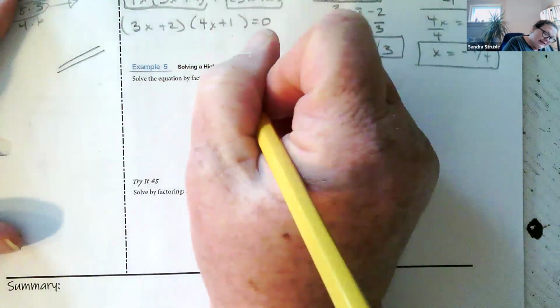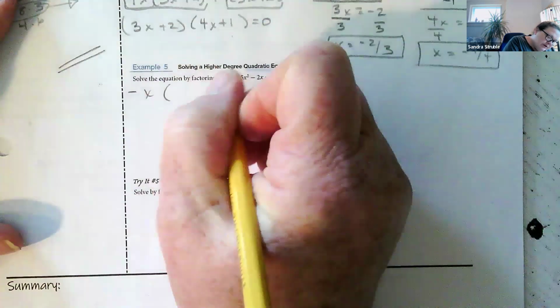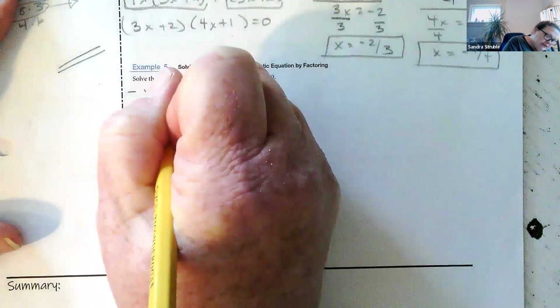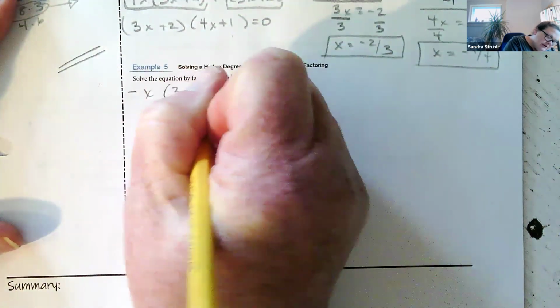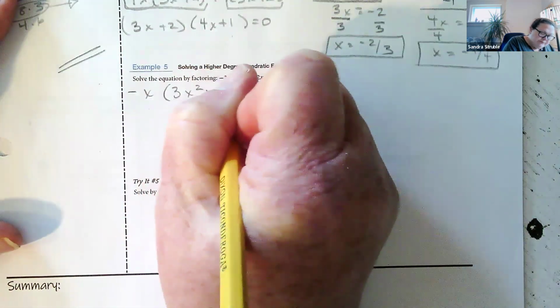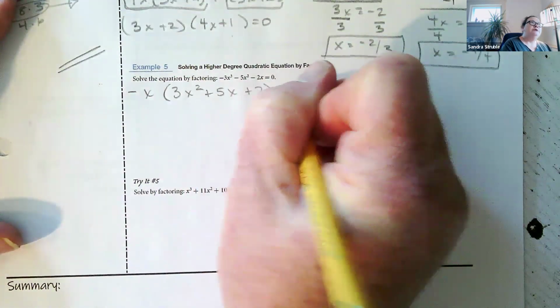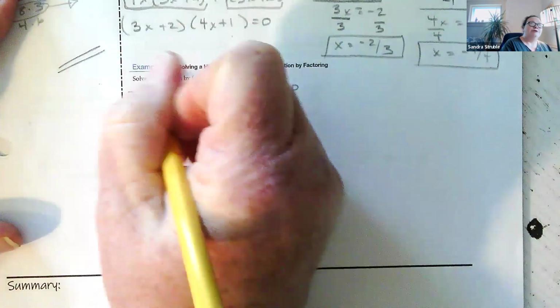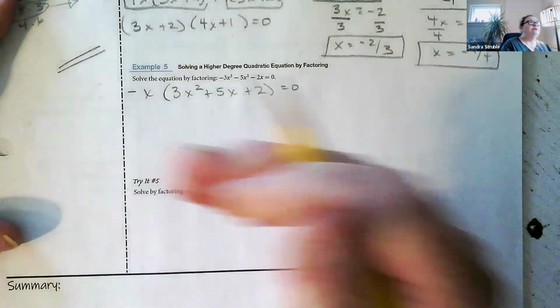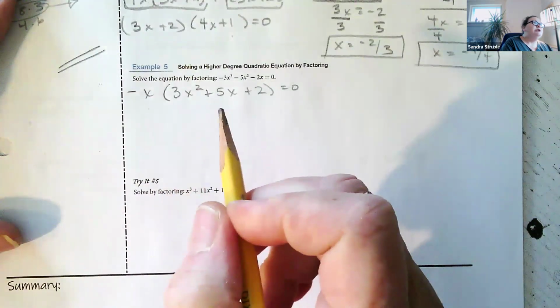So when I factor out a negative x, I'm left with 3x squared plus 5x plus 2 equals 0. Okay, this negative x does not go away. You need to carry it down with you whenever you're factoring. It's going to be one of our x's. So negative x. Now I'm going to break this into two parentheses.